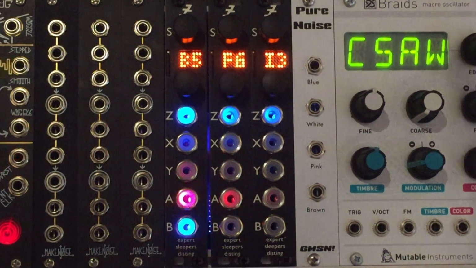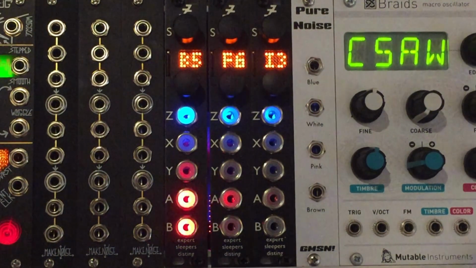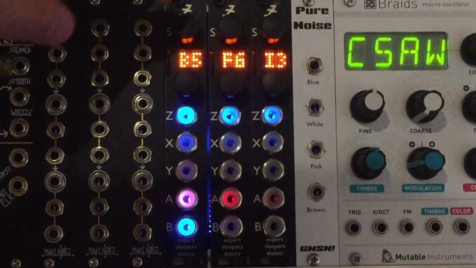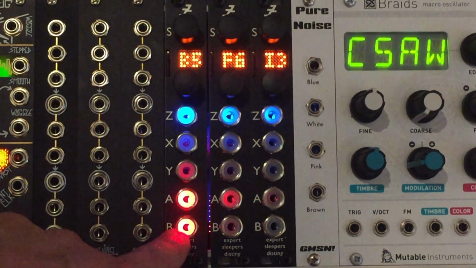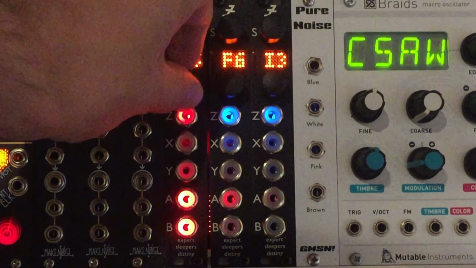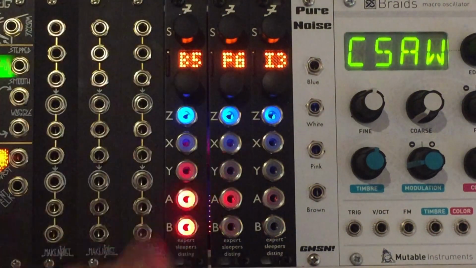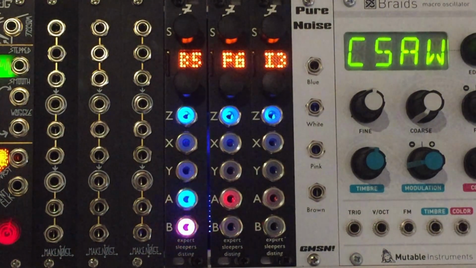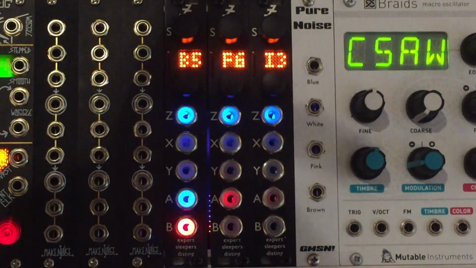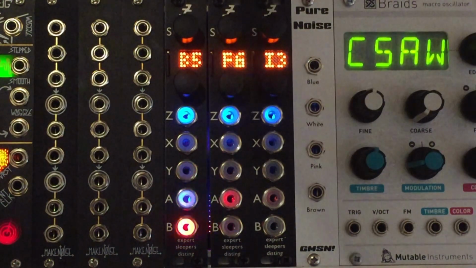Yeah, how are we going to do that? Well, first of all, we're going to need a clock source. I'm going to use algorithm B5, which is a standard LFO. The B output sends a square wave. I can adjust the rate of that with this. I'm going to drive that into F6, which is the quantized random, or as it says on the cheat sheet, the shift register quantized. Basically, it spits out some random triggers and some random quantized CV, I think.